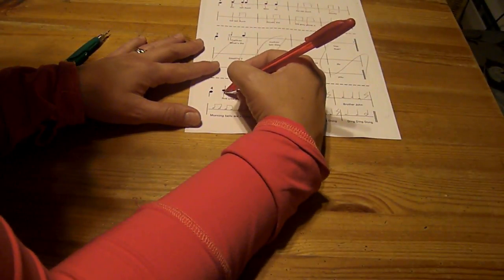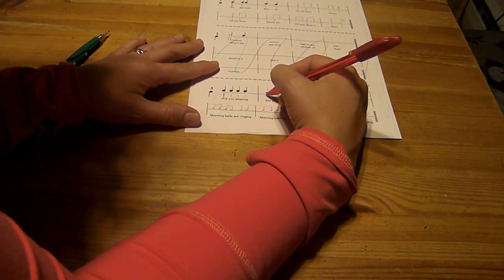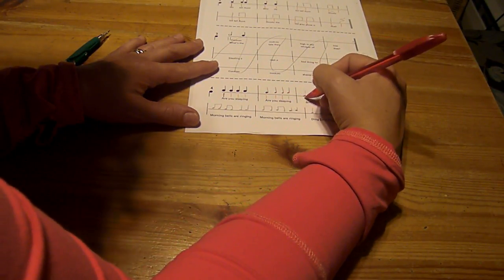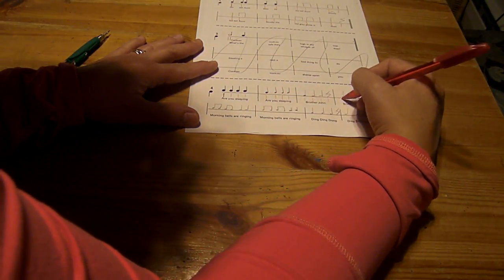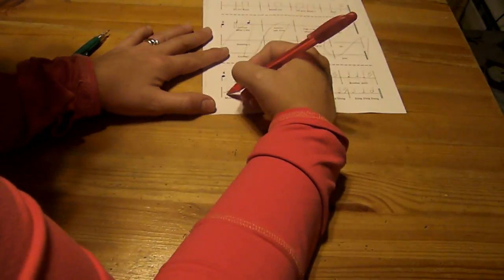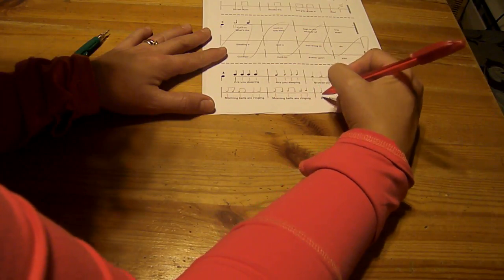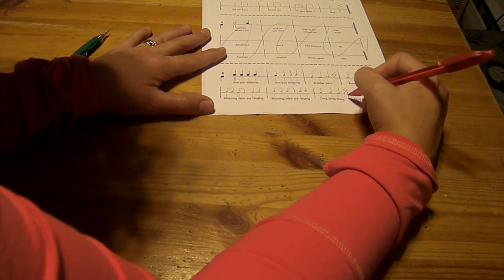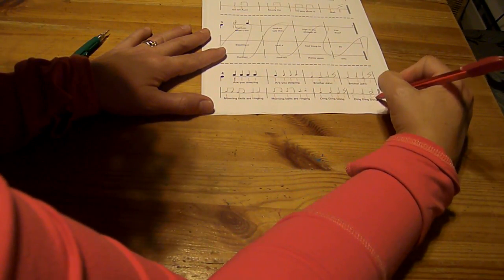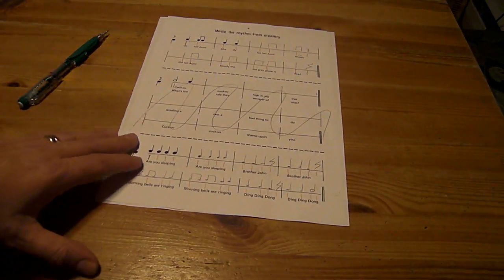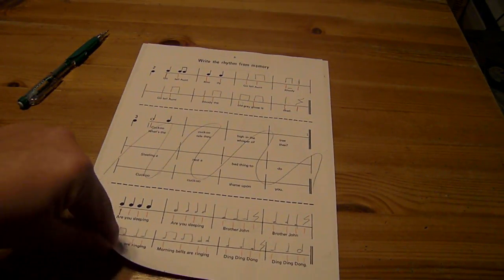Quickly, we're going to throw in the beat here. Beat, beat, beat, beat, beat, beat, beat, beat. And there you go. You have completed page number 6.